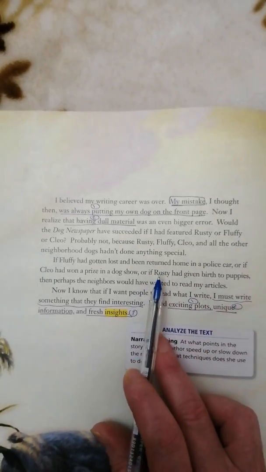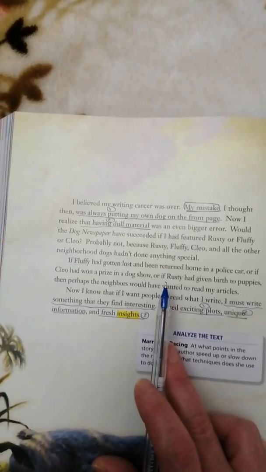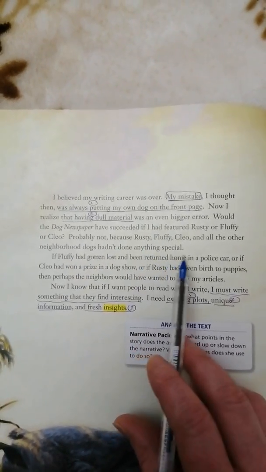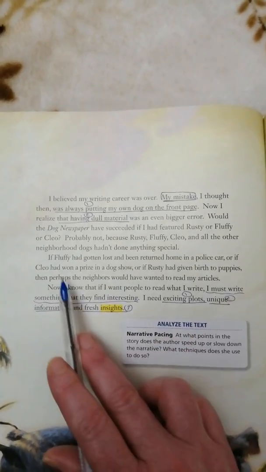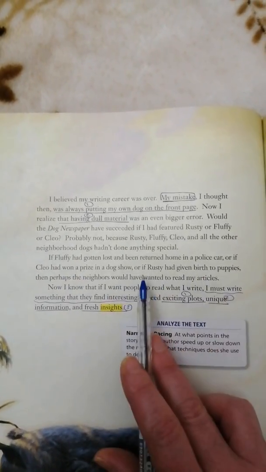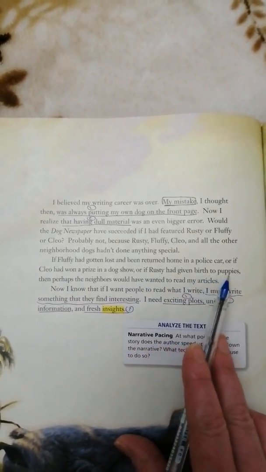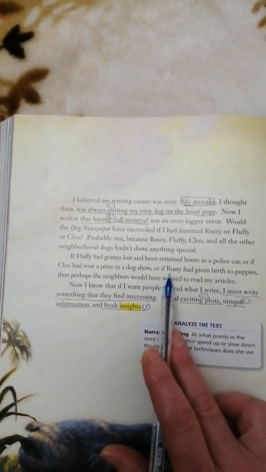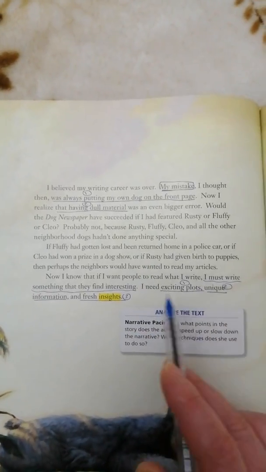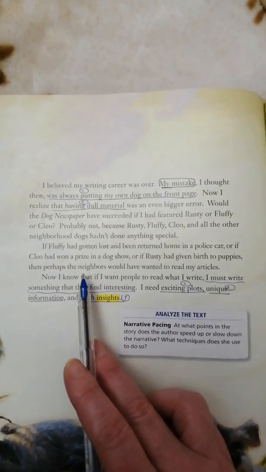She said maybe if these dogs did something special like that, and I wrote about them, people would love my stories. But all the dogs did something boring, actually nothing interesting in the neighborhood.